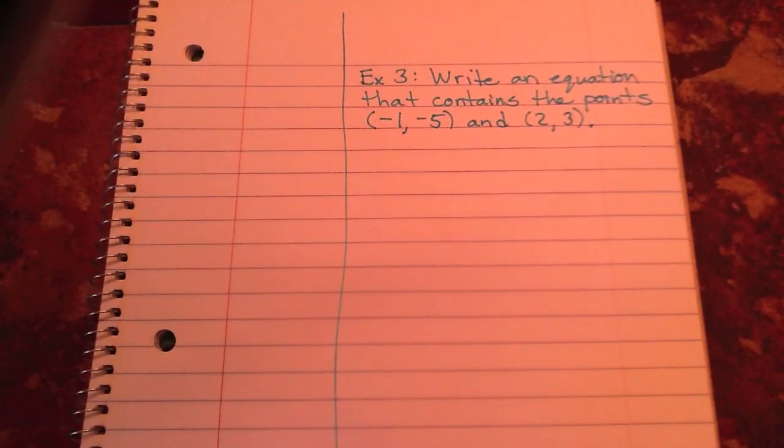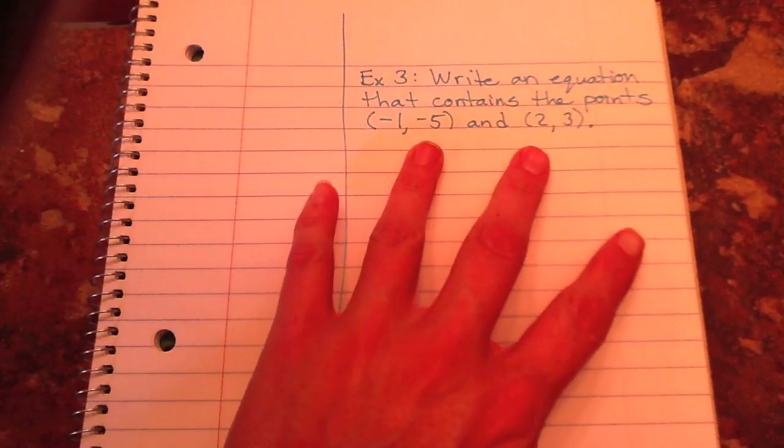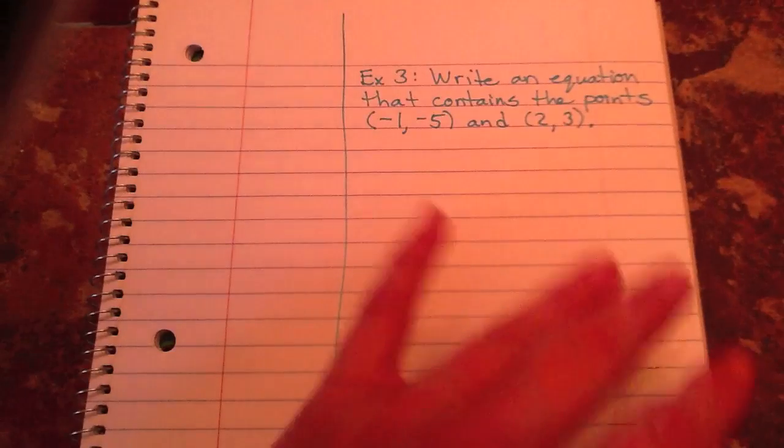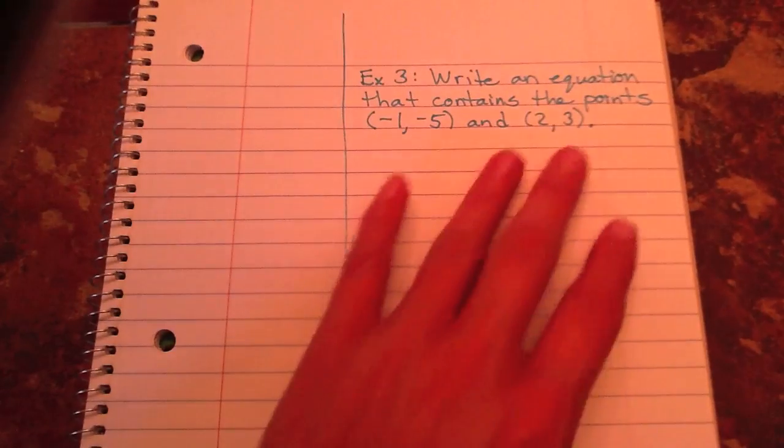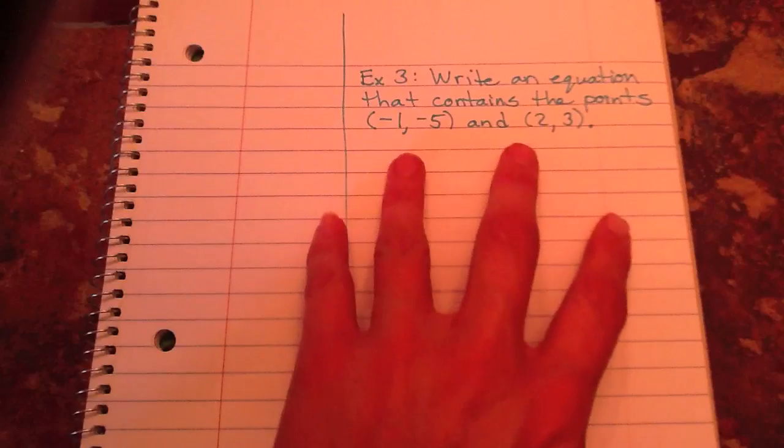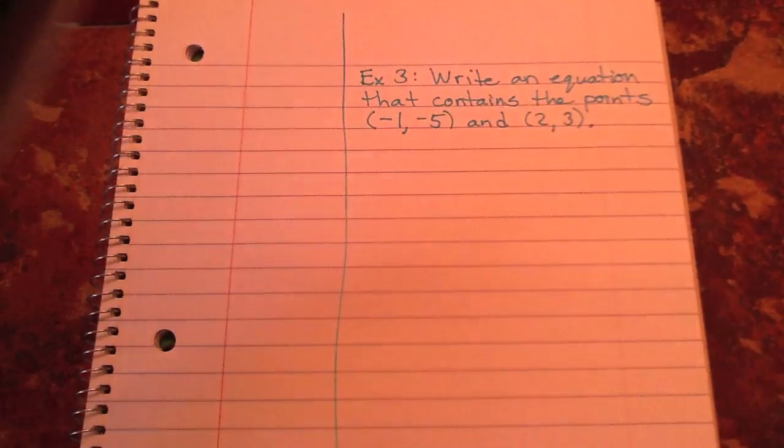Go ahead and write example 3 down. Example 3 says to write an equation that contains 2 points. So now instead of being given slope and a point, you're given 2 points. The only thing that happens here is you're adding one step. So you need to stop and think about, oh yeah, that's right, I can use 2 points to find slope. Once you have slope, you have m and you have a point. You don't need both points once you have your slope. You get to pick which one. That's the only added step.